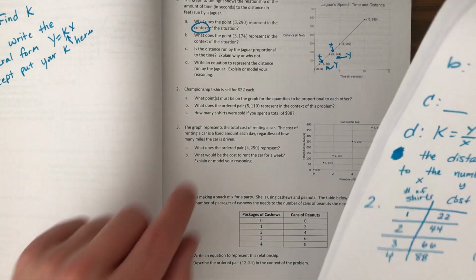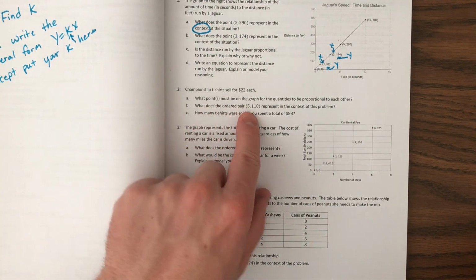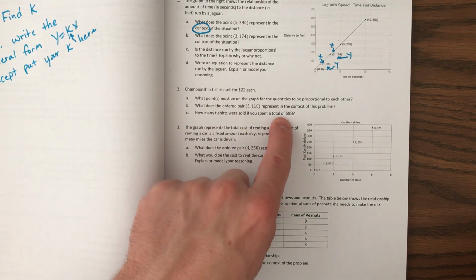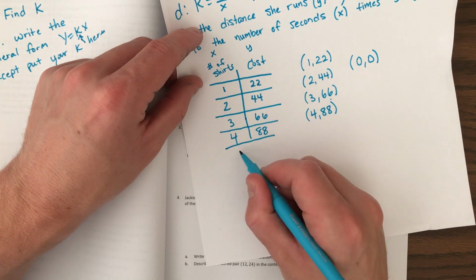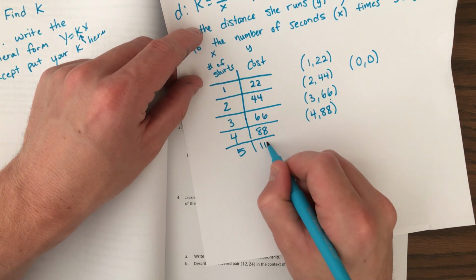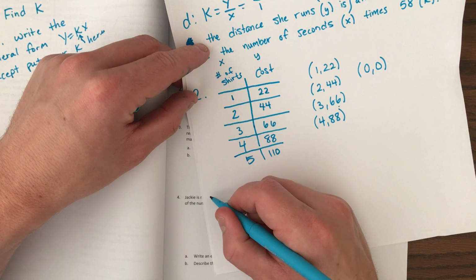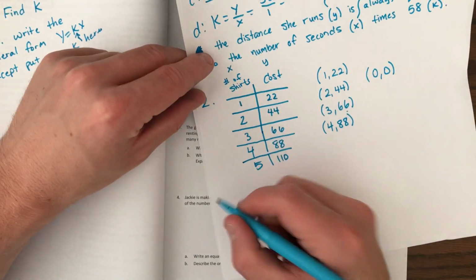All right, the next one says, what does the ordered pair 5, comma 110 represent in the context of this problem? So that was just before I stopped. If we'd have gone one more, we would have got 5, comma 110. And so this is what? This is 2b? Yeah, 2b.